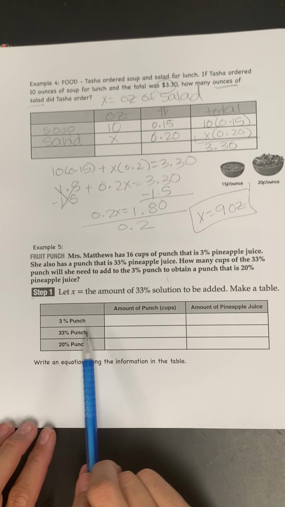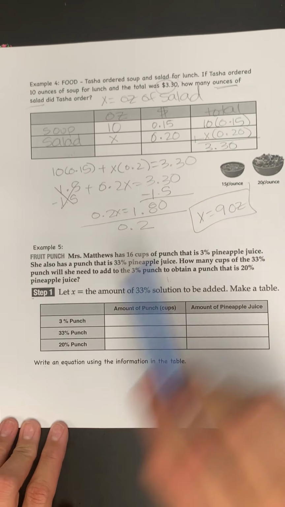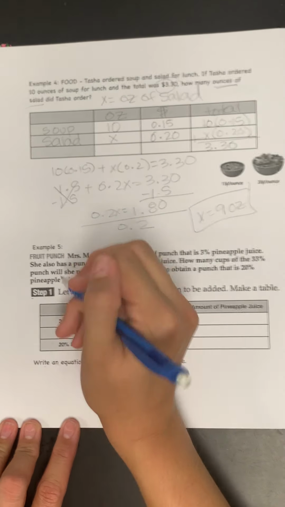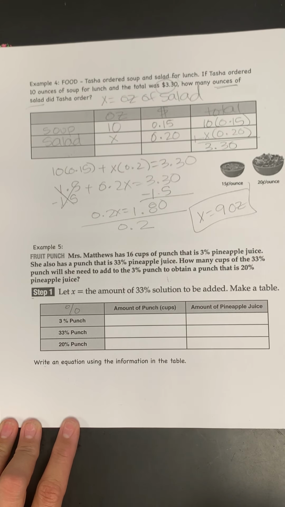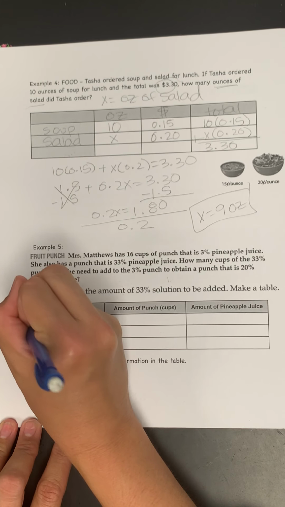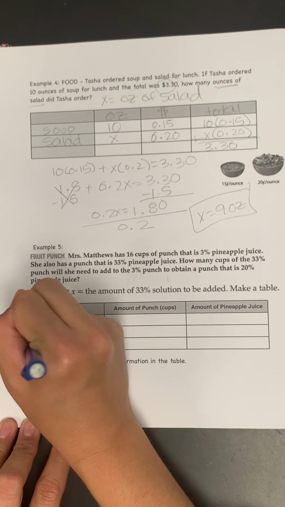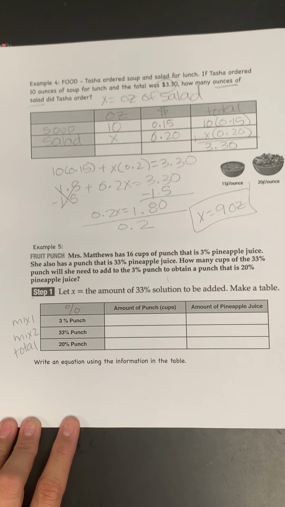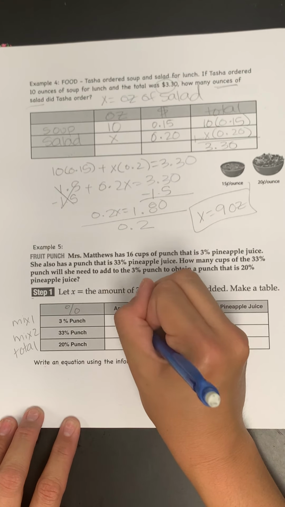Notice how instead of what we had with ounces, money, total, I'm doing percentage, the amount, and then the total. If you wanted, you could do mix 1, mix 2, total, if that helps you to identify the different percentages. So for 3%, I have 16 cups.